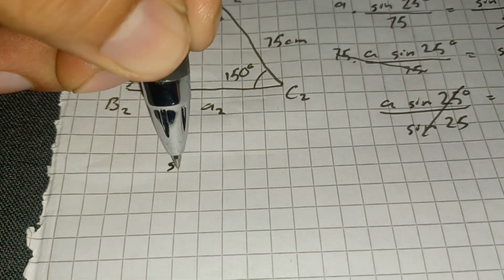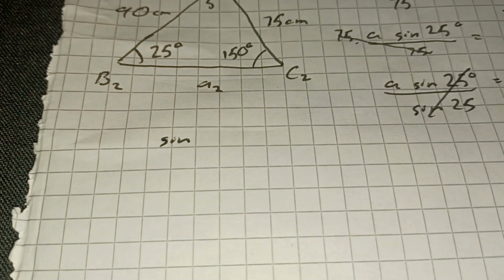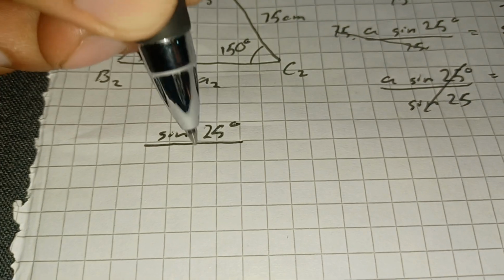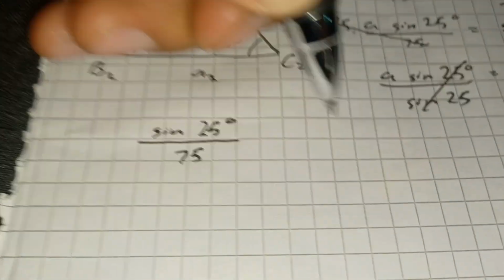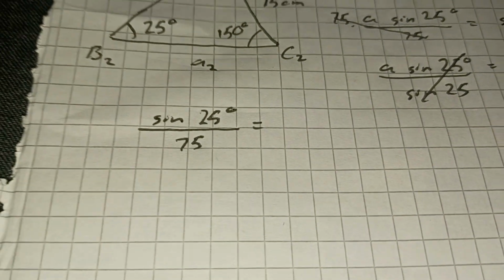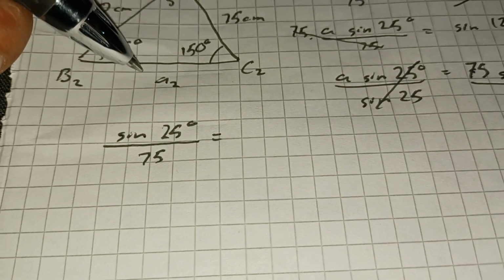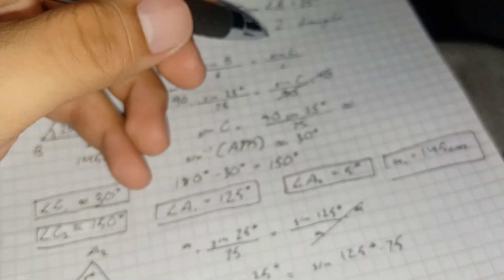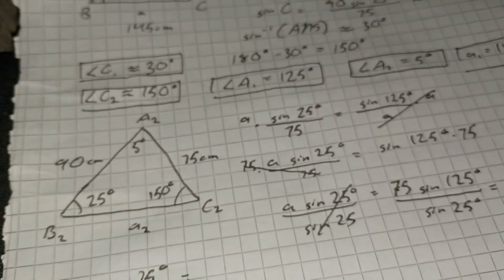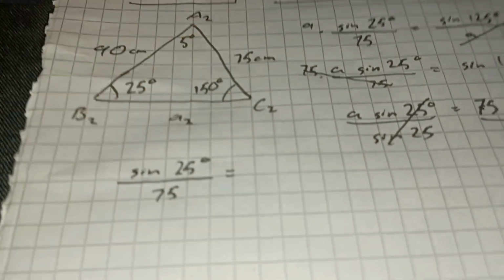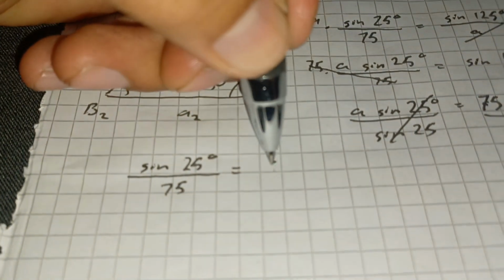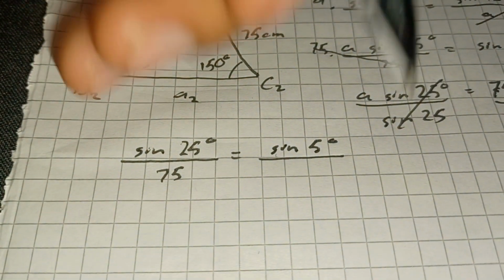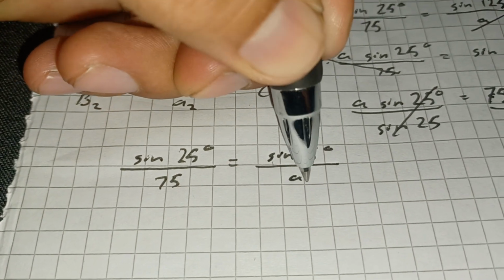So, sine of 25 degrees divided by 75 centimeters is equal to, we're going to look for the lowercase a sub 2, which is, again, follow the formula, sine of, you guessed it, 5 degrees, because we're looking at a right now. Sine of 5 degrees divided by a 2.